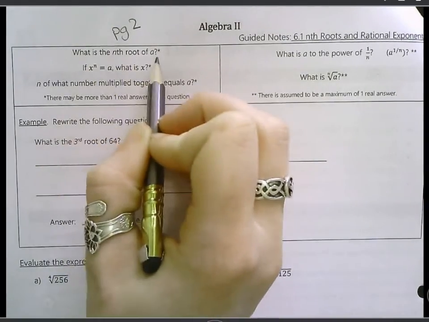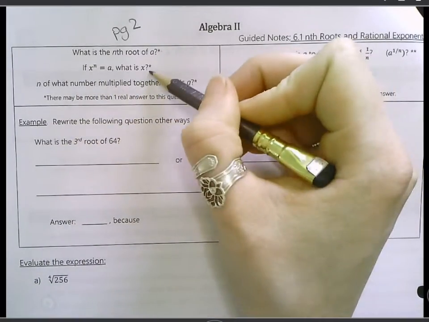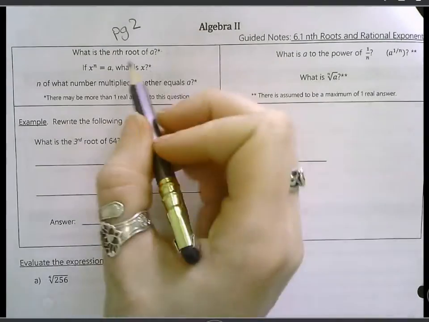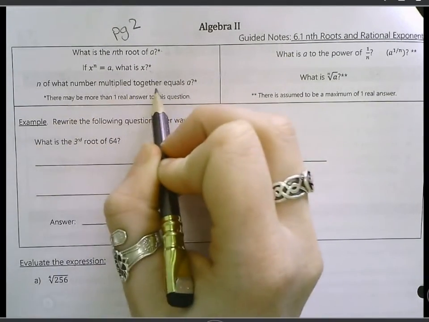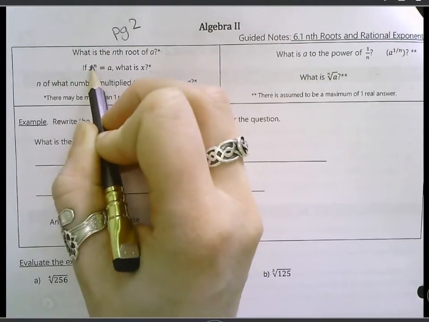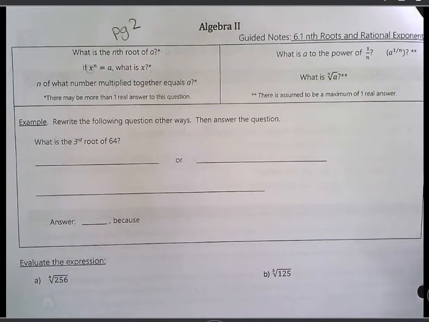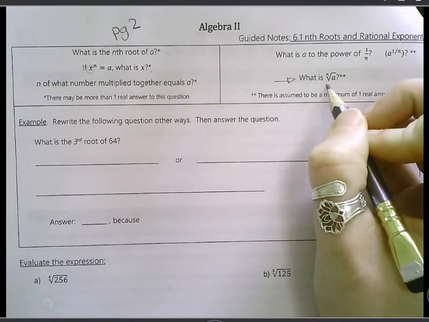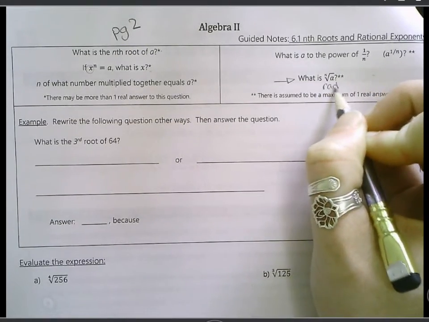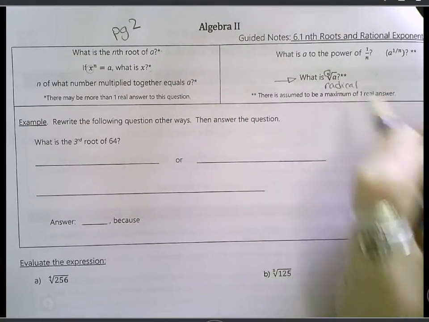What is the nth root of a? If x to the n equals a, what is x? These mean the same thing. We're finding what that nth root of a is still. N of what number multiplied together equals a? So x to the n, remember, is x times x times x, all the way until it's been multiplied by itself n times. We can write this like this one over here. We use that radical with our n to write the nth root of a.